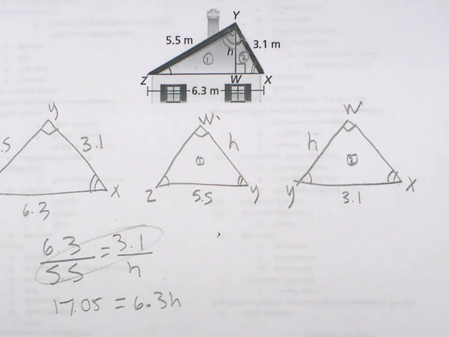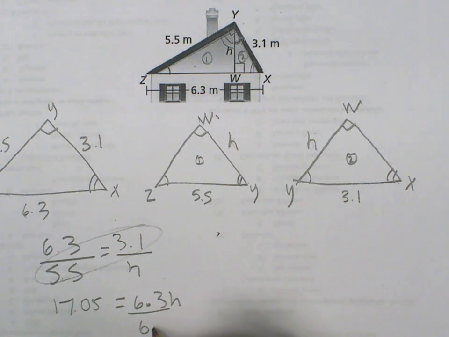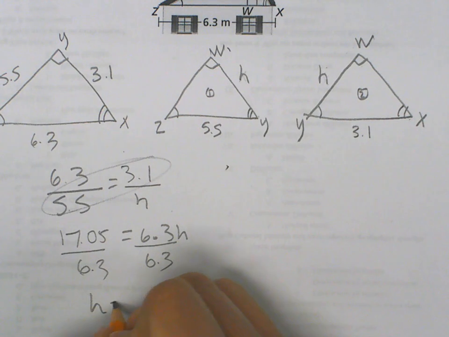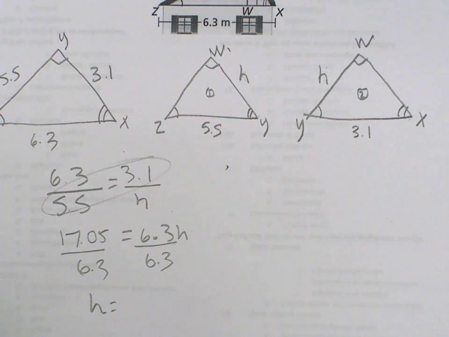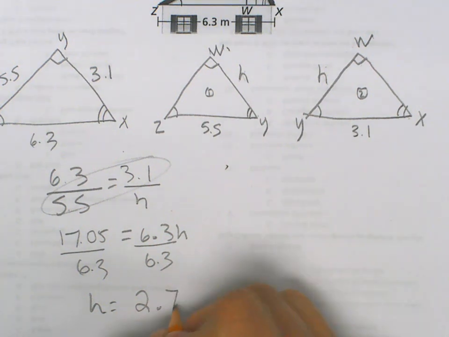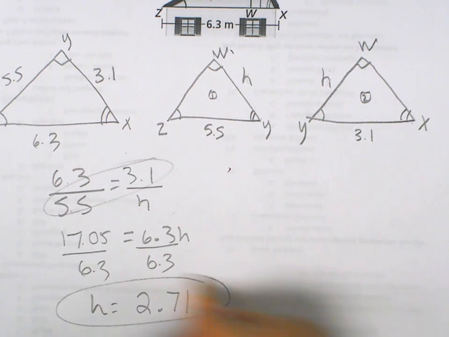Now we are going to divide both sides by 6.3. A lot of decimals here, and h is going to be, according to my calculations, about 2.71. So voila, we found our solution.